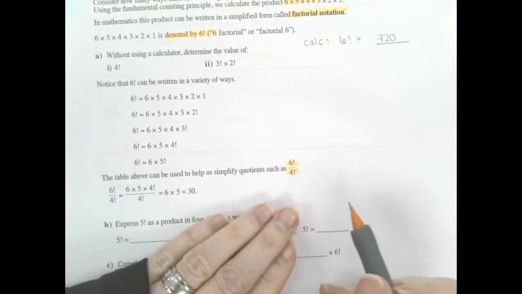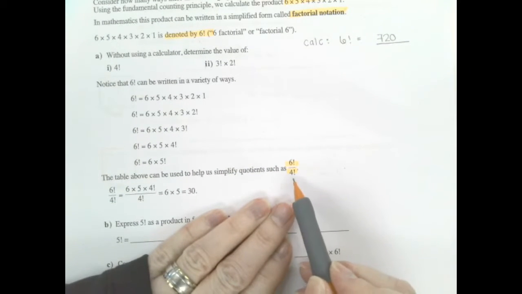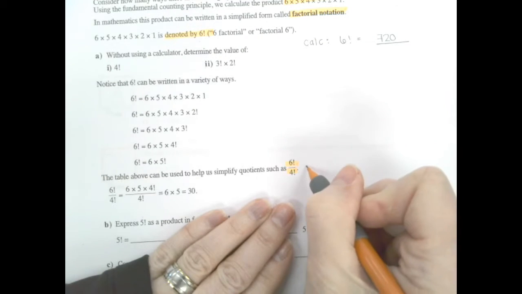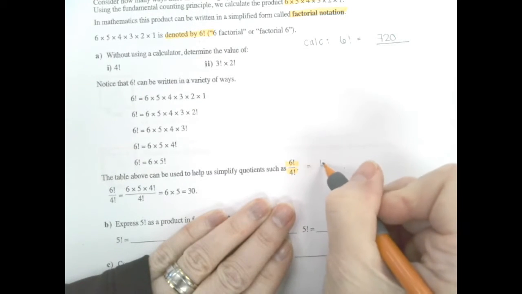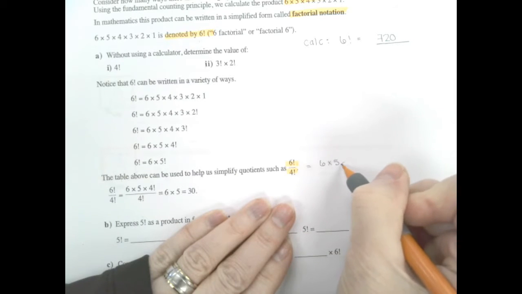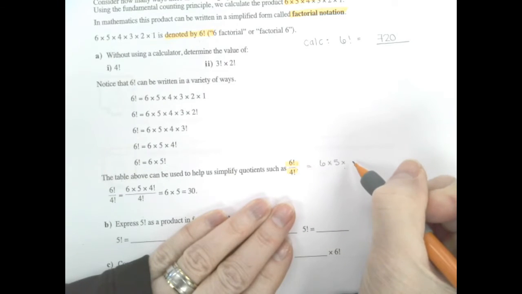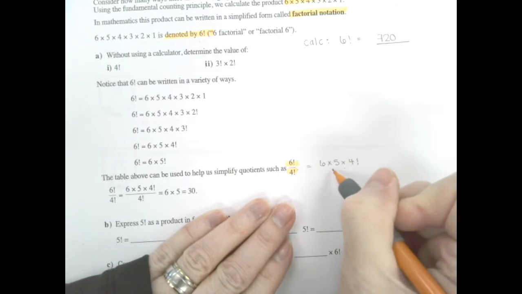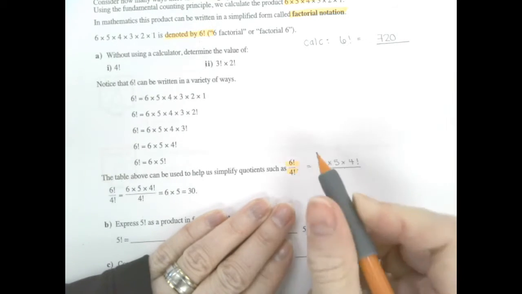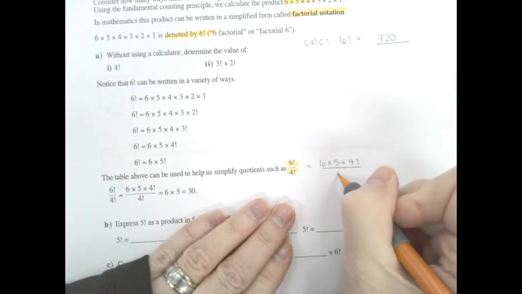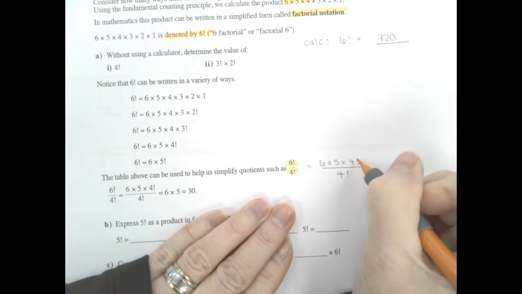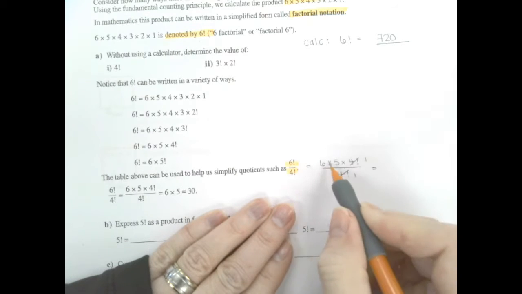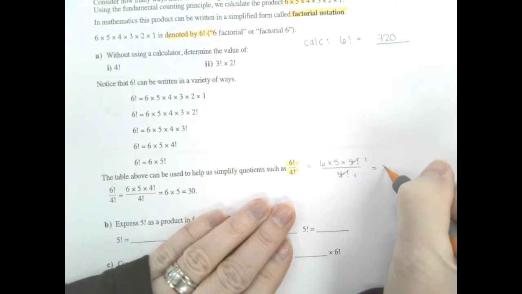Down here, they have you simplify 6 factorial over 4 factorial. What if you weren't using your calculator? So you would write 6 times 5 times 4 times 3 times 2 times 1, but I'm just going to write 4 factorial at the end because I don't want to write out all of that, because I'm thinking on the bottom I have a 4 factorial, which means I know those are going to cancel out, and then I'll just times 6 times 5 together and I get 30.